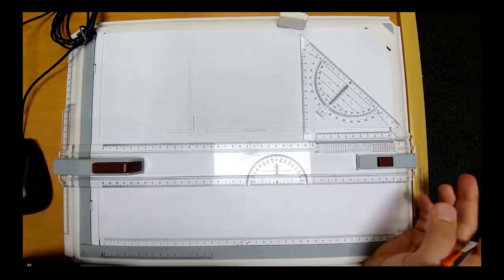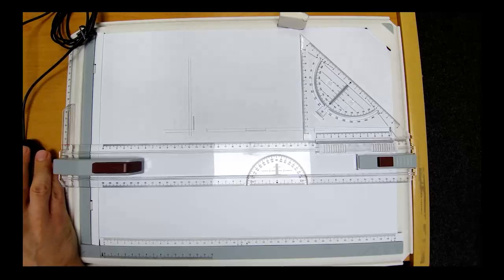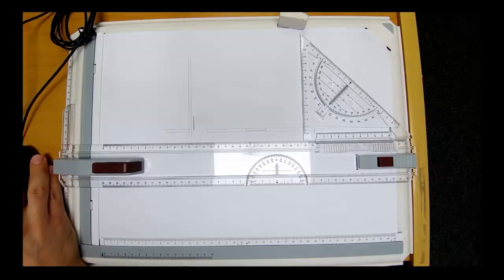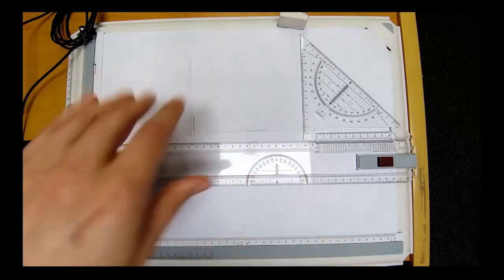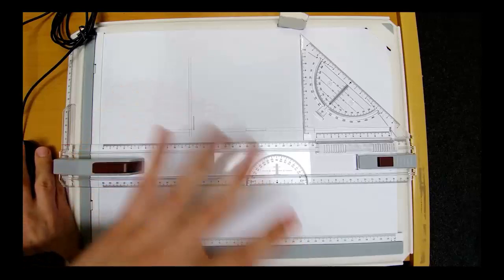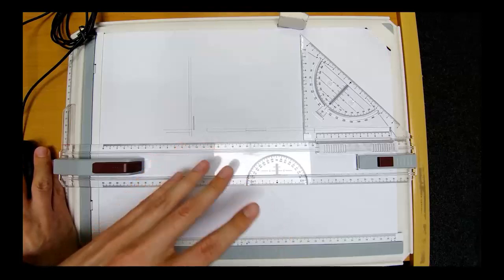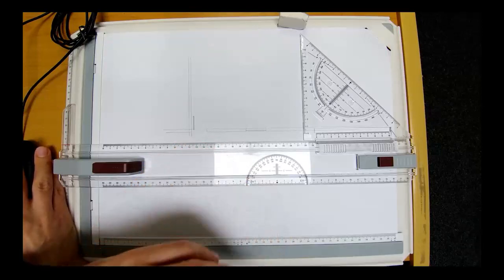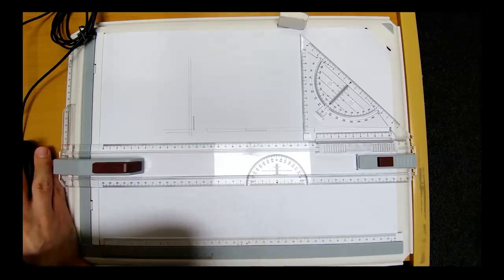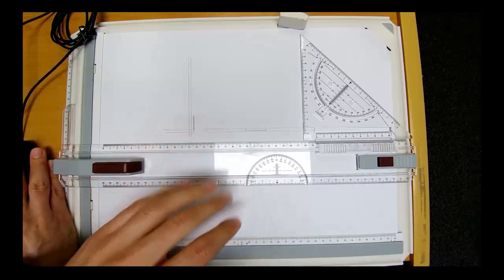Okay, so that's it, guys. You're gonna do that for all the doors, all the walls. And when you finish that, you start drawing the annotations, the dimension lines, and the symbols on this drawing.